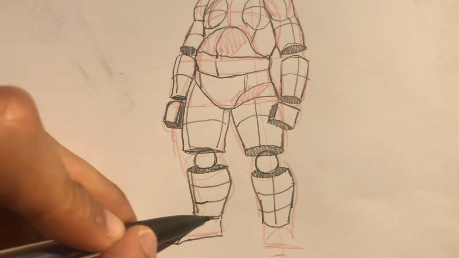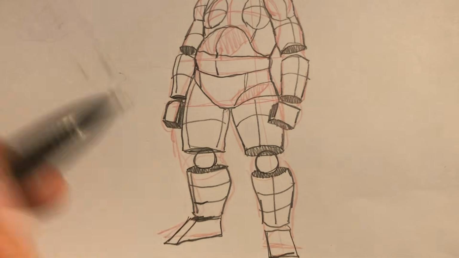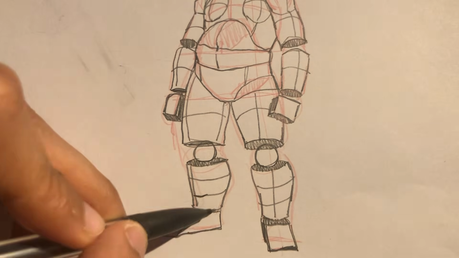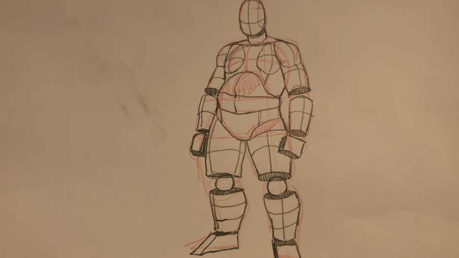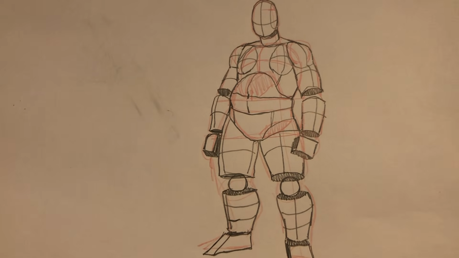The way I draw feet looks like a ramp that skateboarders use in the parks. These types of shapes might be complicated to draw at first, but trust me, it gets easier the more you do it. But here's the finished version of the human body.